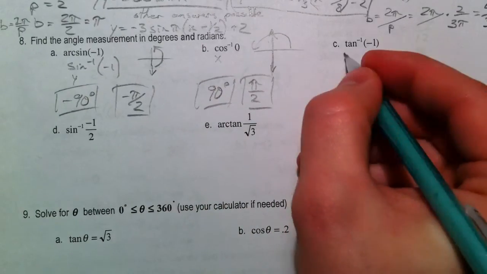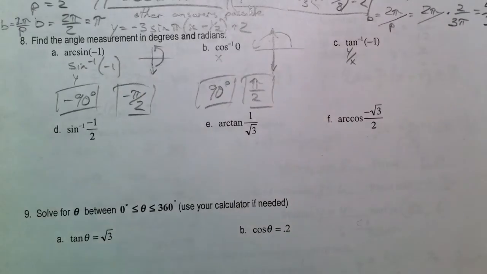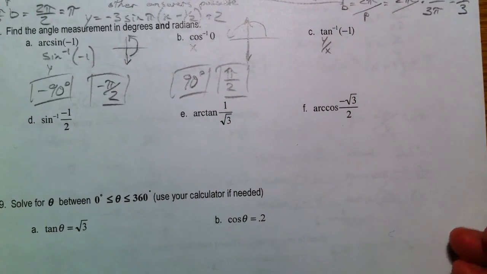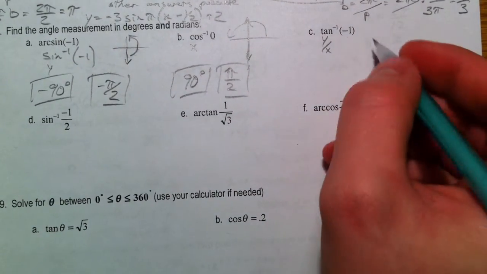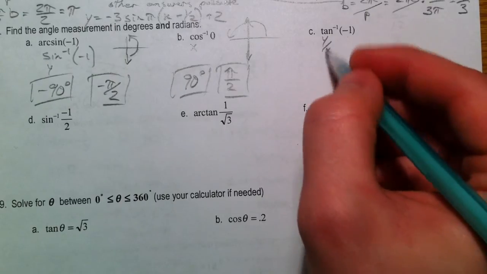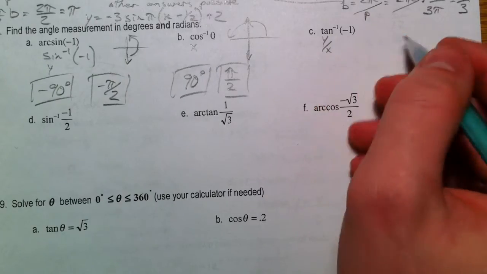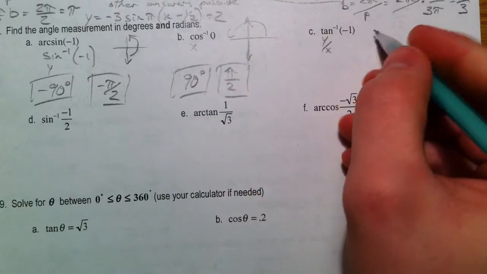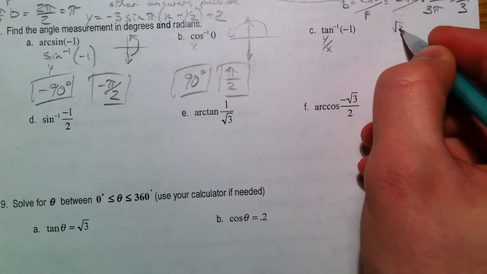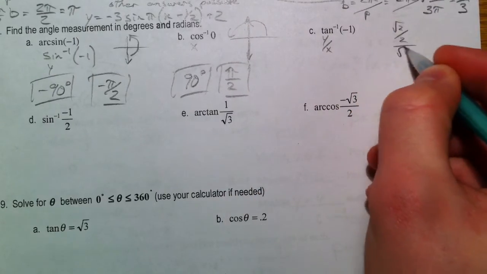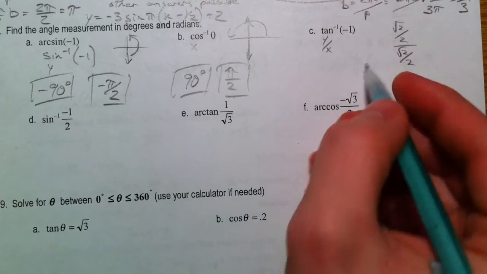Where's tangent, the y over the x, negative 1? Inverse tangent of negative 1. Remember, this is the combination of y's and x's. You can either have, and we'll come back to this, but this one's going to be the root 2 over 2 divided by root 2 over 2. That gives us negative 1.